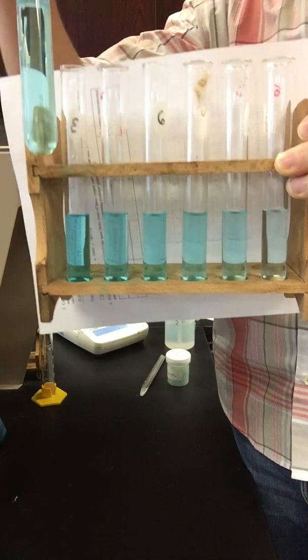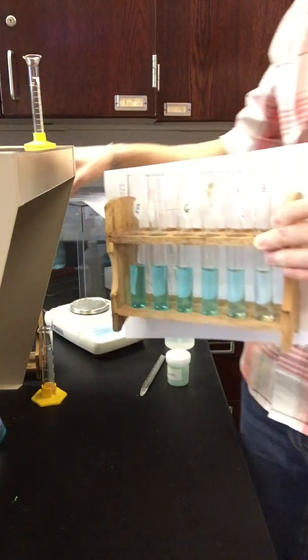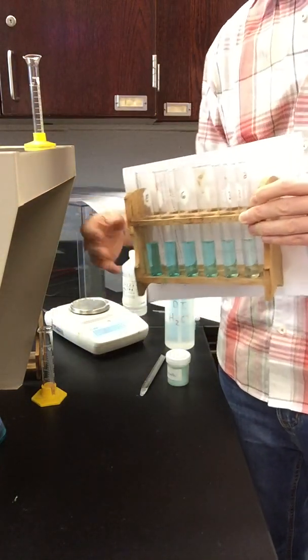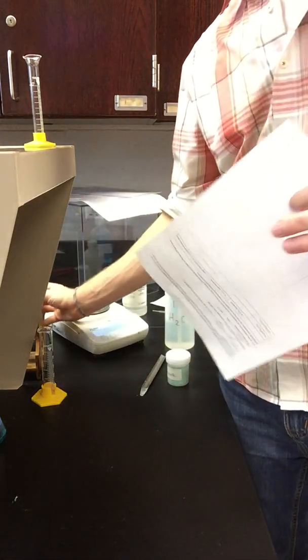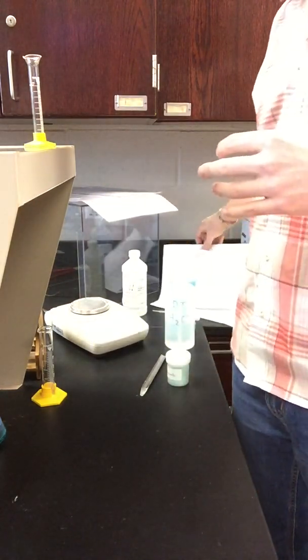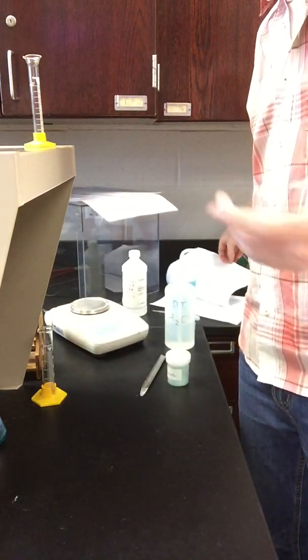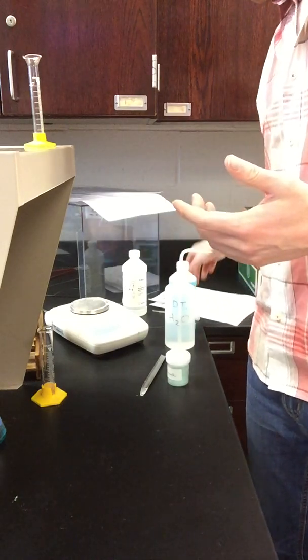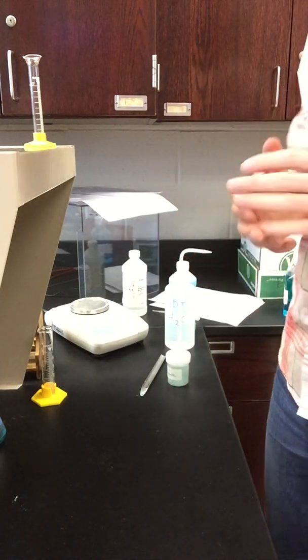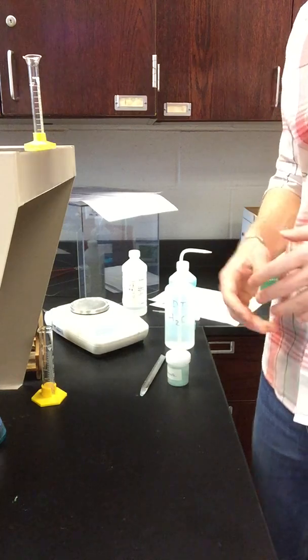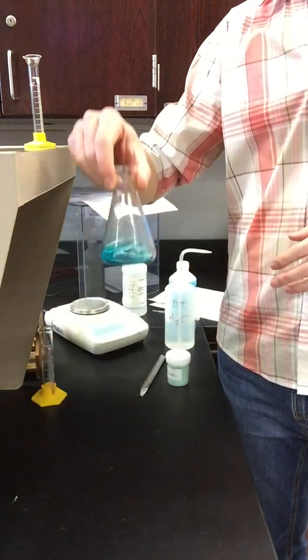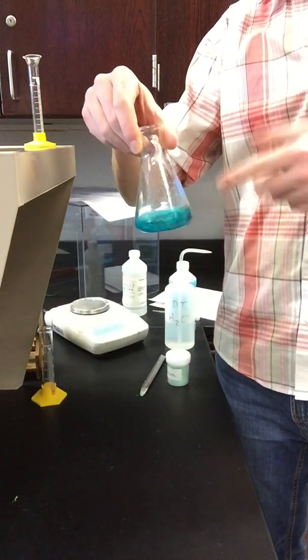You do have the chance to go back and pause the video and see which one you think matched most closely. Ultimately our goal is to figure out, of the 6 test tubes that I've just shown you, which one has the closest concentration to our unknown. Again, you can go back and pause the video and think about which one that might be based on the colors matching.